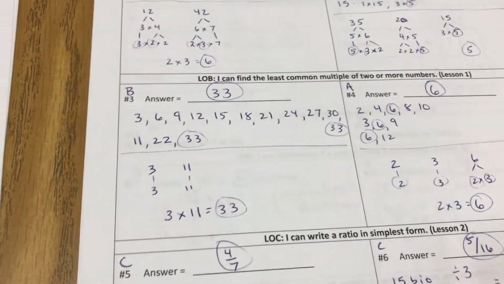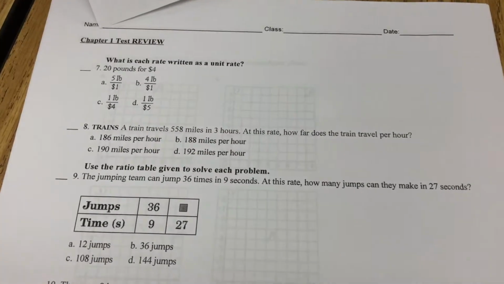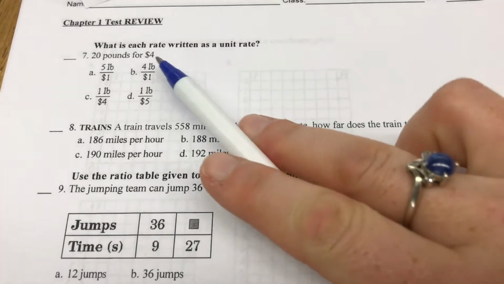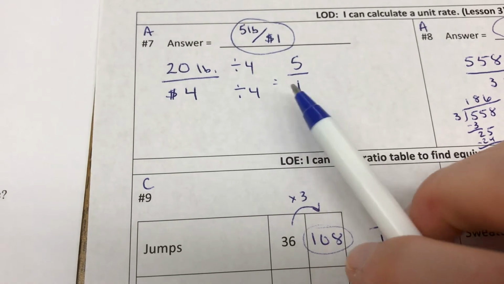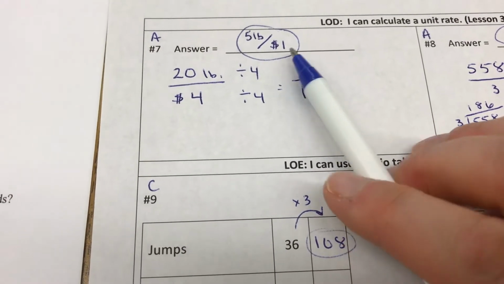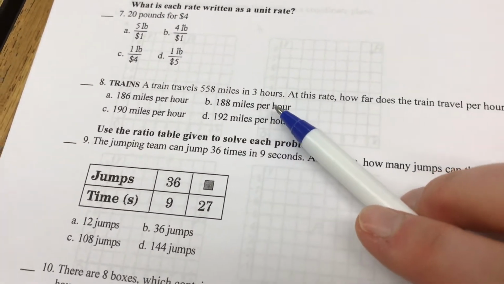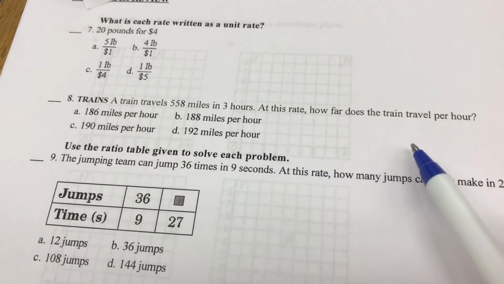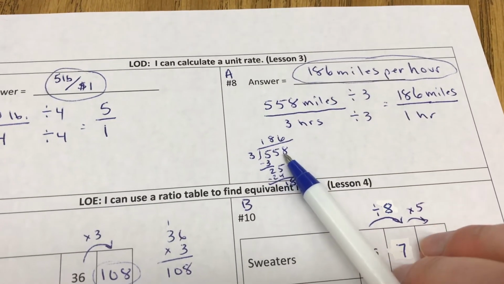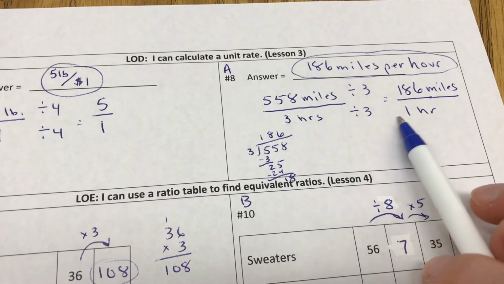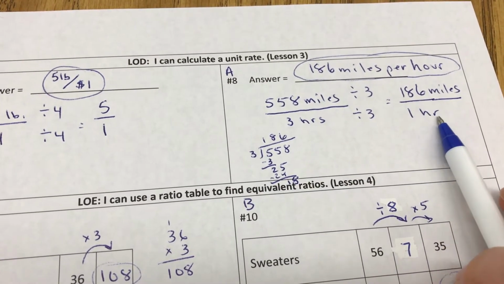And now we're going to move on to 7 and 8, and these are about unit rates. So number 7, what's the unit rate for 20 pounds for $4? So you can divide both numerator and denominator by 4 to get 1 in the denominator for the unit rate, so it's 5 pounds for $1. And then the train is 558 miles in 3 hours, so how far does the train travel per hour? So I set this up, 558 per 3 hours. And I found that 558 divided by 3 works, so we can get 1 in the denominator, so it's 186 miles per hour.